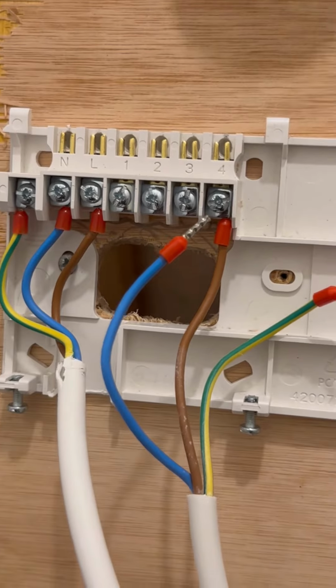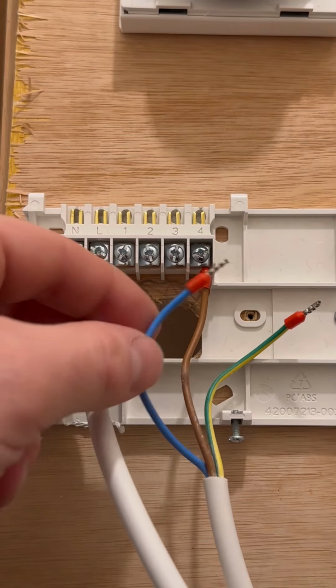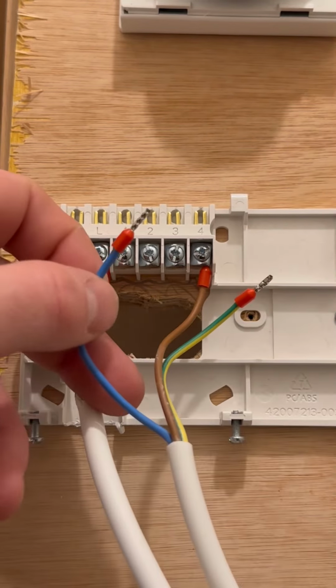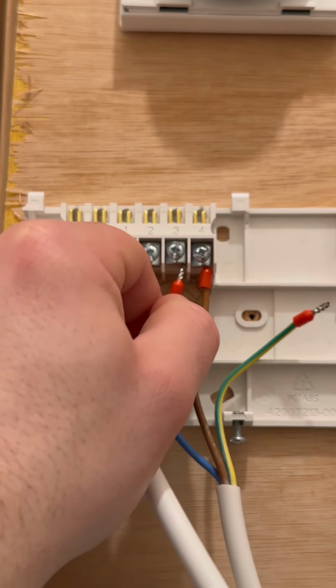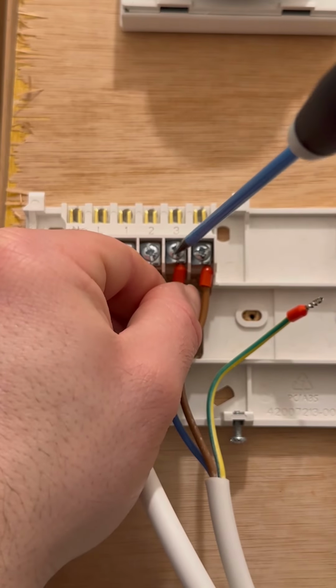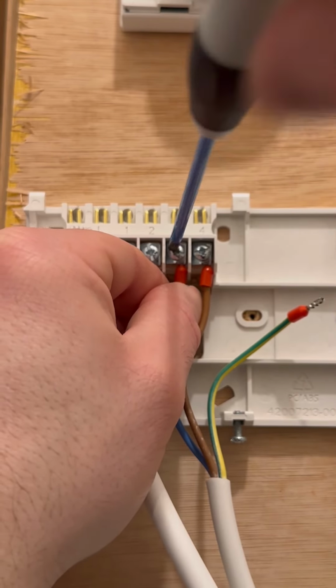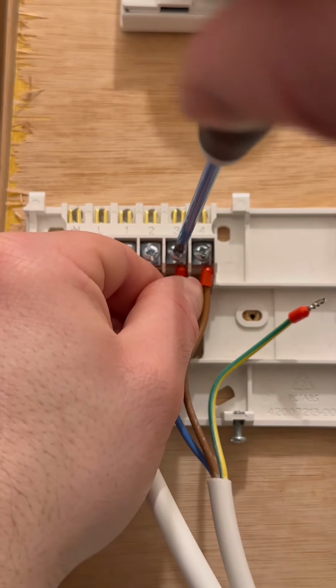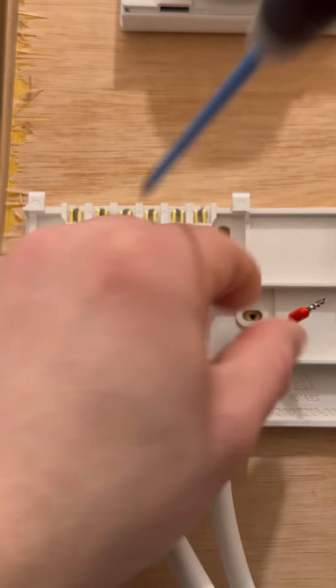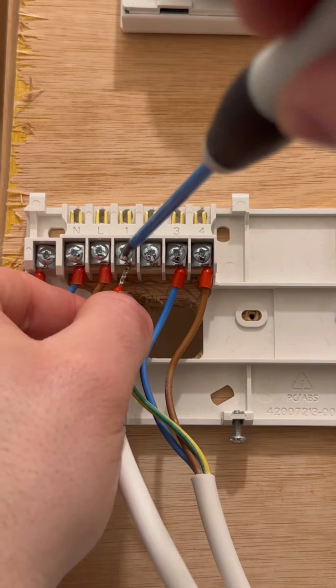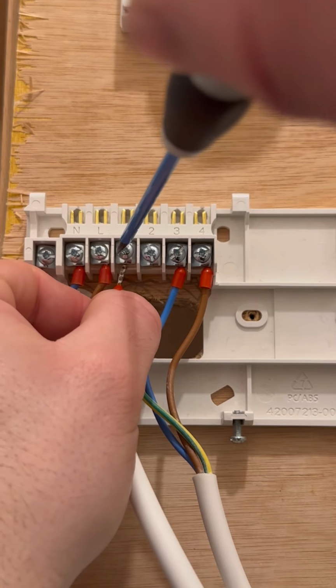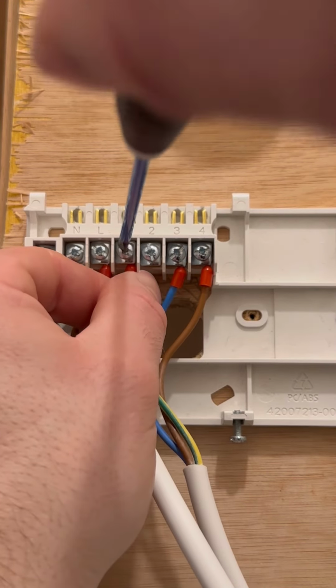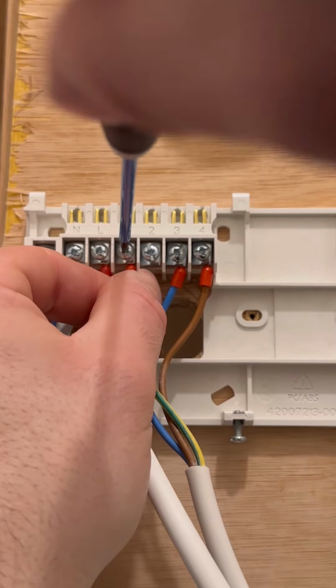Wire that into number 3. Three is hot water on, and 1 is hot water off. So I'll get that one done. Hot water off.